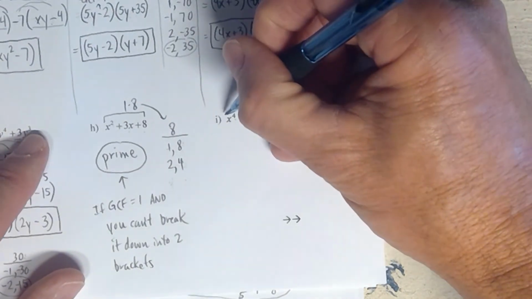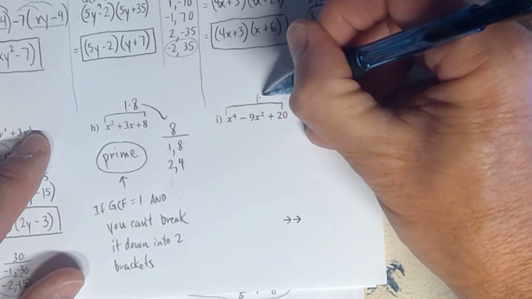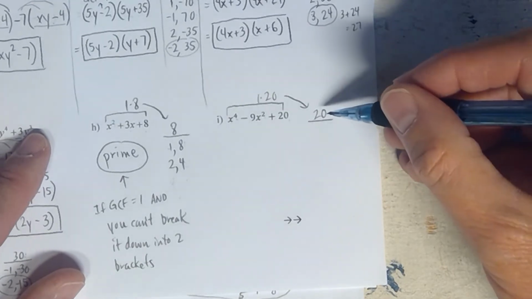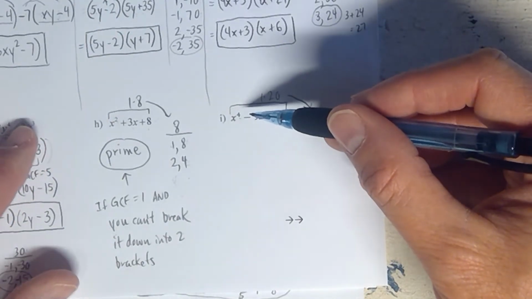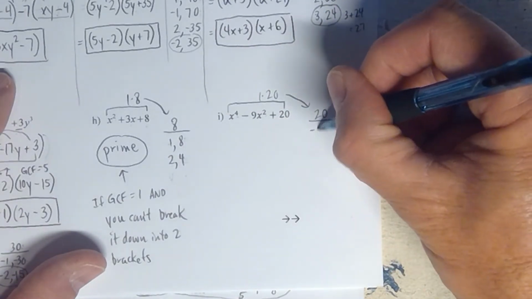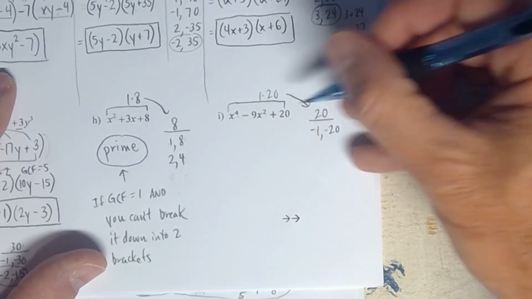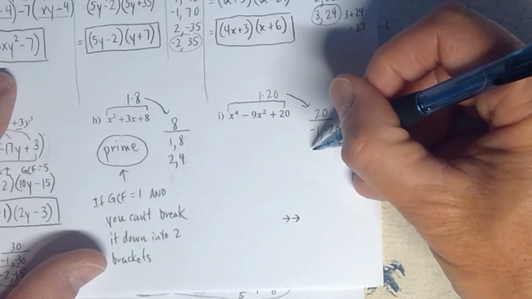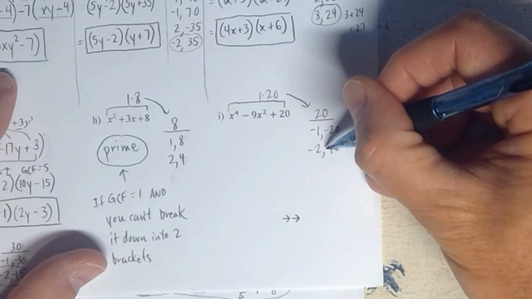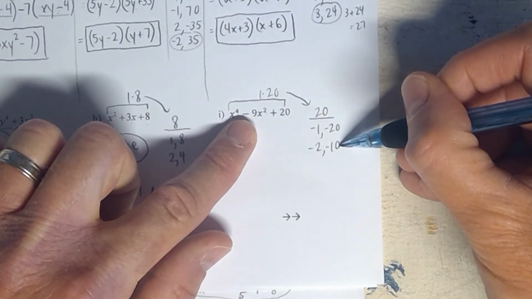And so we do the Berry method. Again, the GCF is 1. I've already checked that. 1 times 20 is 20, right? Since this is positive, the middle sign tells us what the numbers are going to be. Since it's negative 9, this is going to be negative 1 and negative 20. That's the first pair of possibilities. That does not add up to negative 9. After 1, of course, you get 2. 2 pairs up with 10, but we need them both to be negative, so we do negative 2, negative 10. Those two numbers do not add up to negative 9, so let's keep going.